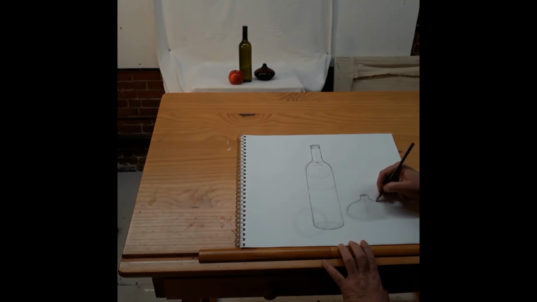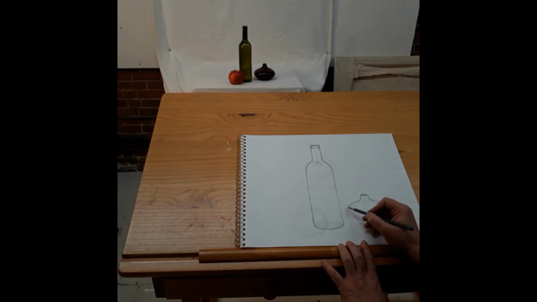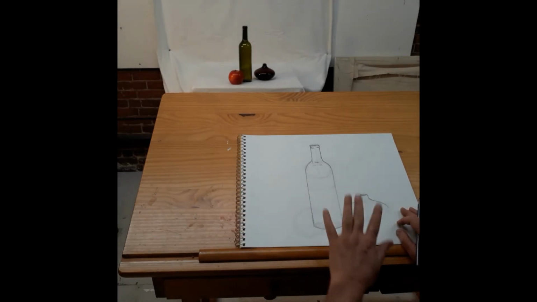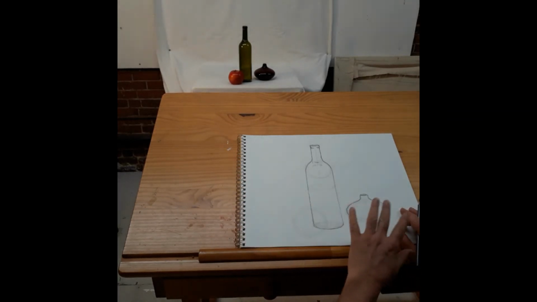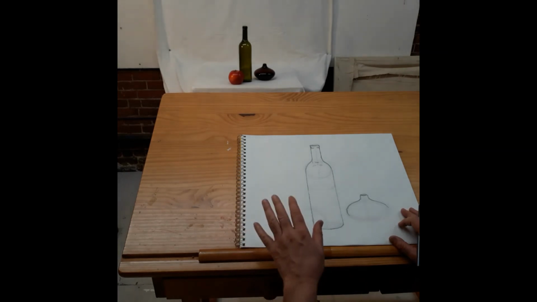What's nice about this method, I'll talk about that a little bit. This indirect method of painting that we're working with in the class, we're working in stages, one step to the next. Underdrawing, underpainting, then the color.